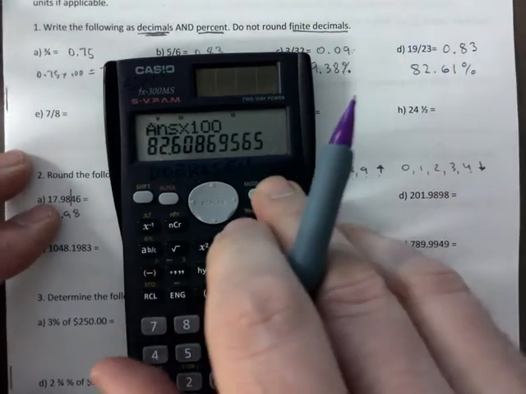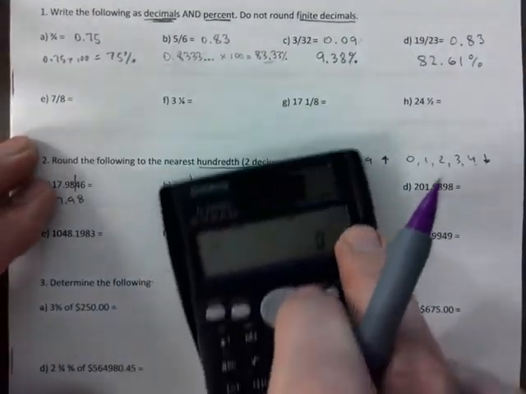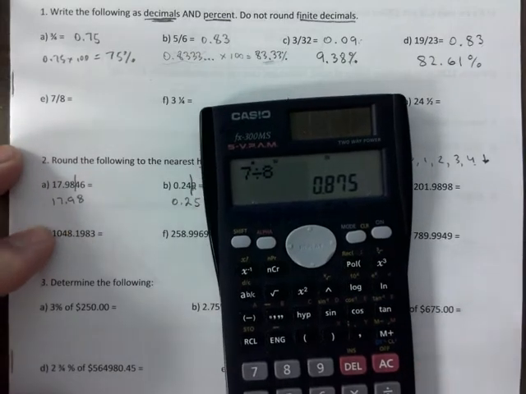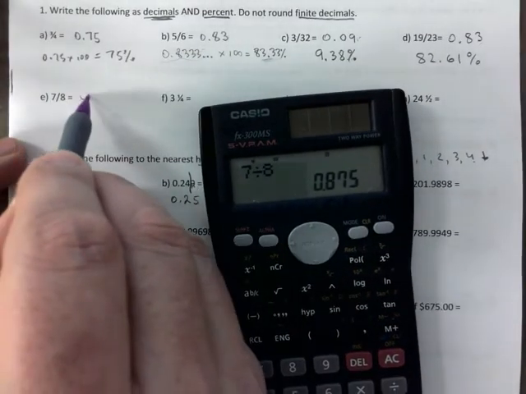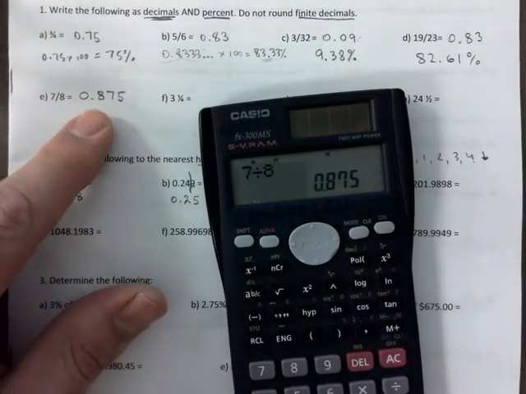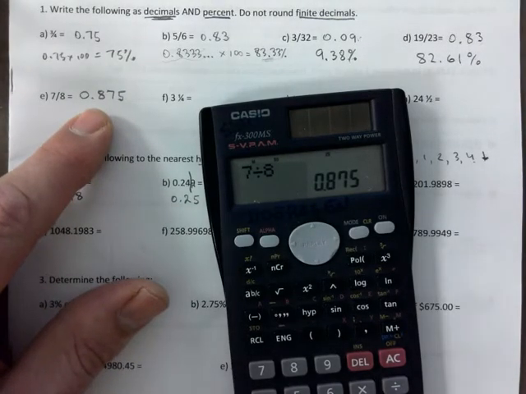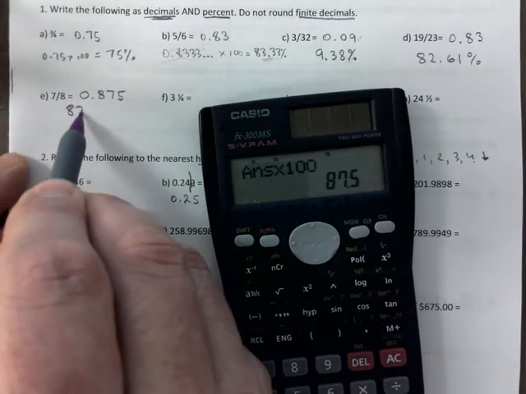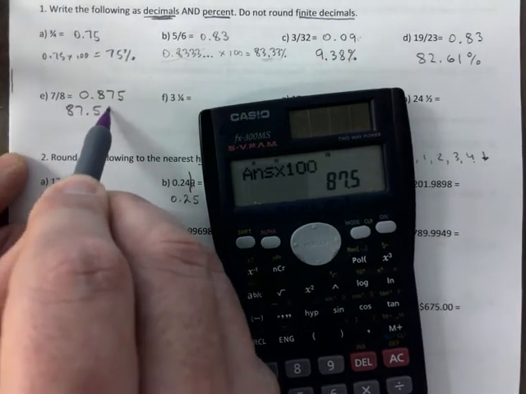Okay, so correct it. 7 divided by 8, 0.875. So let's just not round that, right, if it's like that. And then we multiply that by 100, and it's 87.5%.